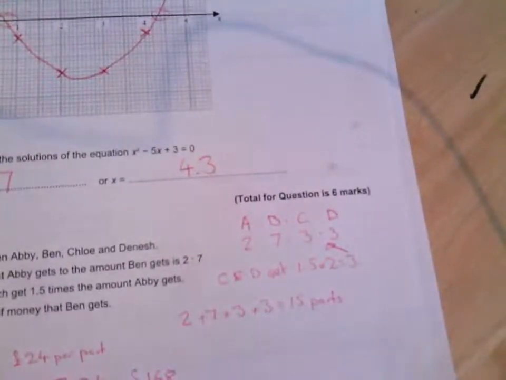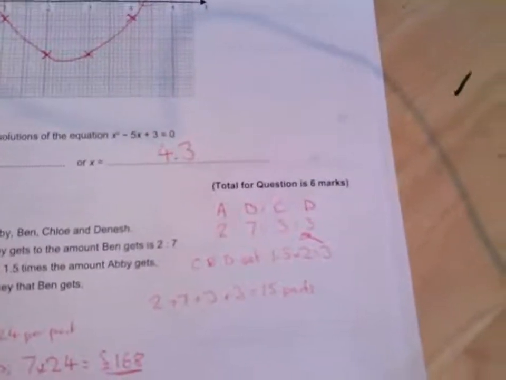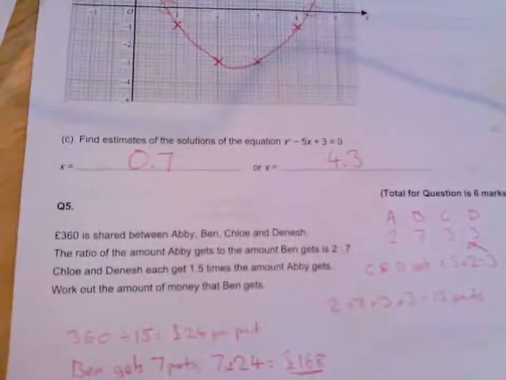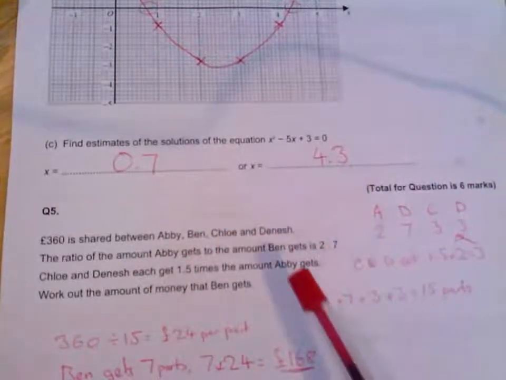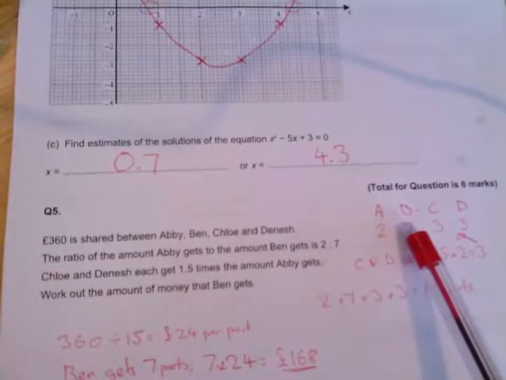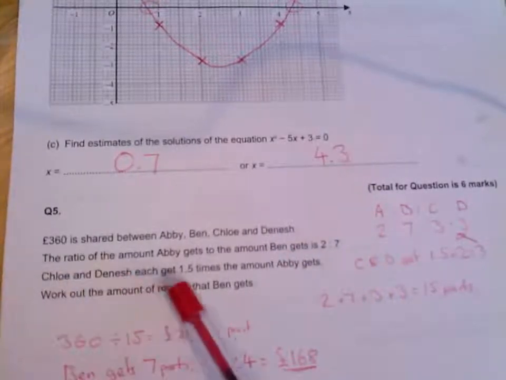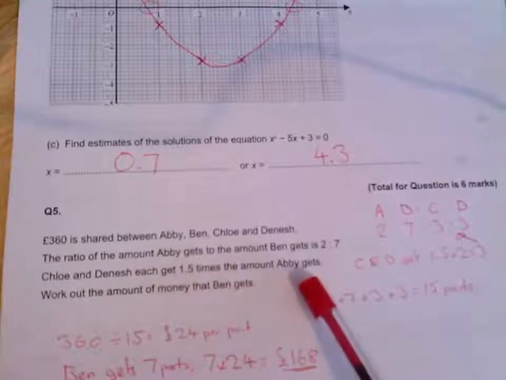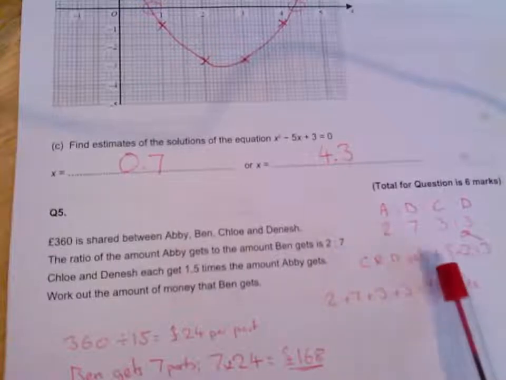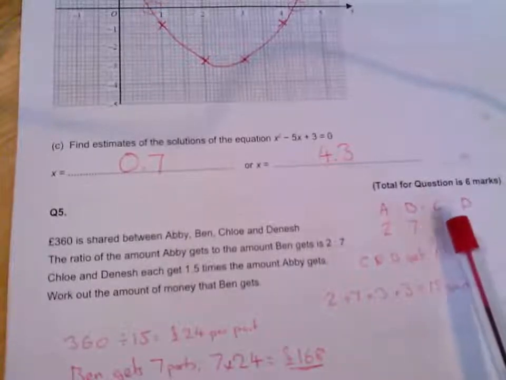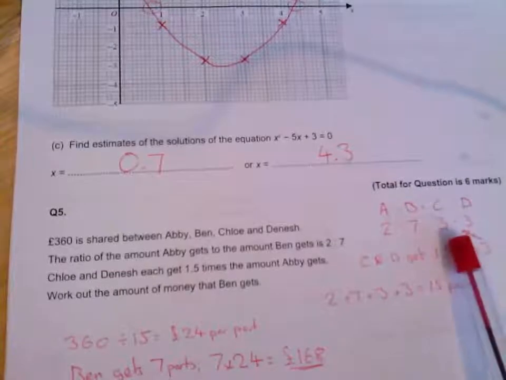For question 5, I'll just go back in a little bit closer so we can see what we're looking at. We're given some of the information and we're given a fact about the other piece of the information. So I started off by writing A, B, C, D for Abby, Ben, Chloe, and Dinesh. I was told Abby and Ben's amount was 2 to 7. I was then told that Chloe and Dinesh each got 1.5 times the amount of Abby's. Well, that means I'm getting 1.5 lots of Abby's, which is 2. So 1.5 times 2 gets me 3. So both Chloe and Dinesh got 3 parts each.